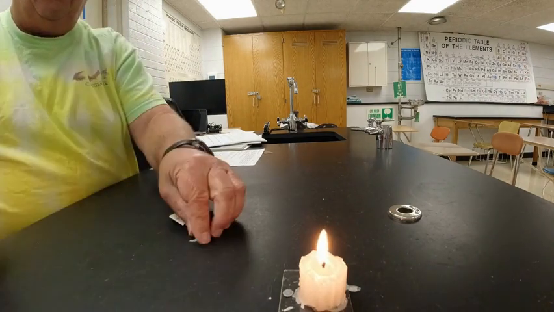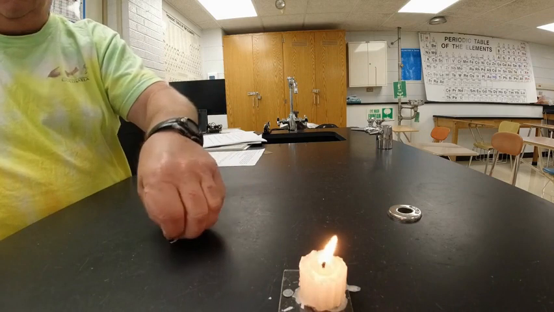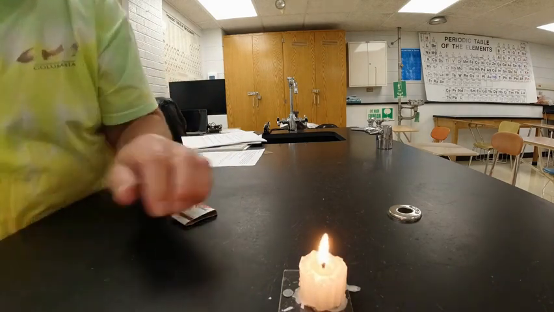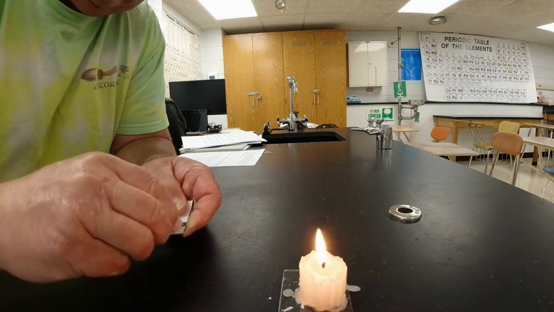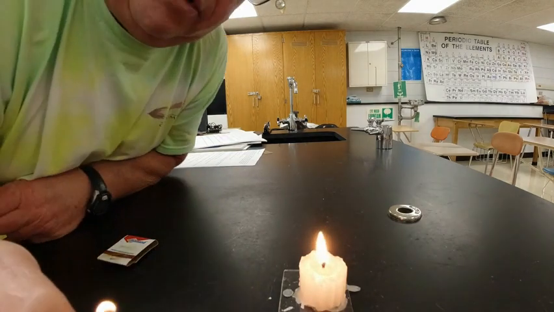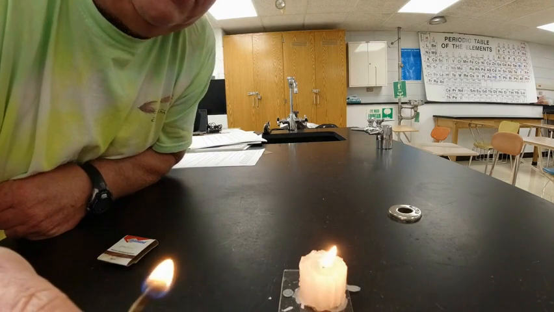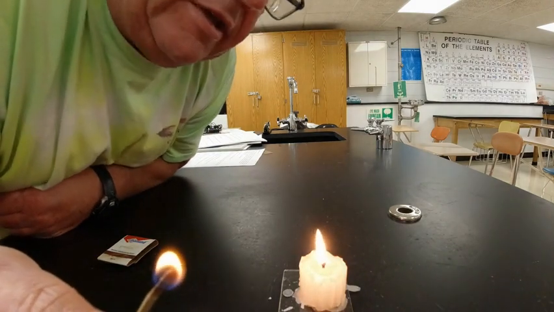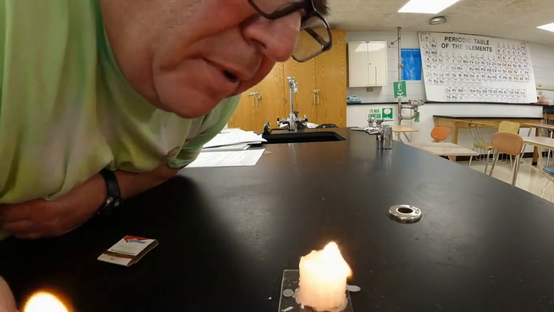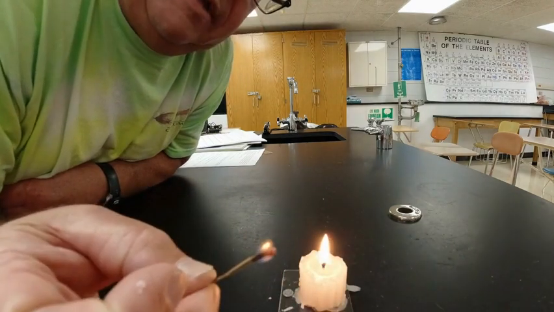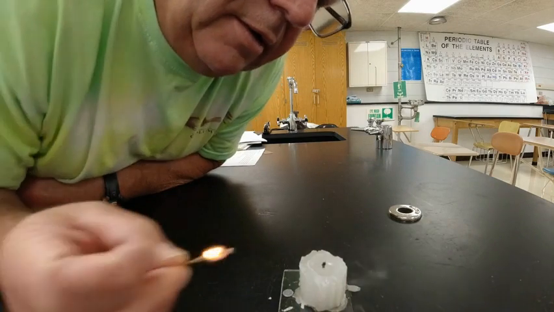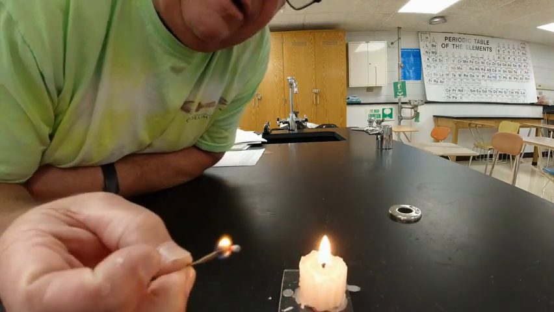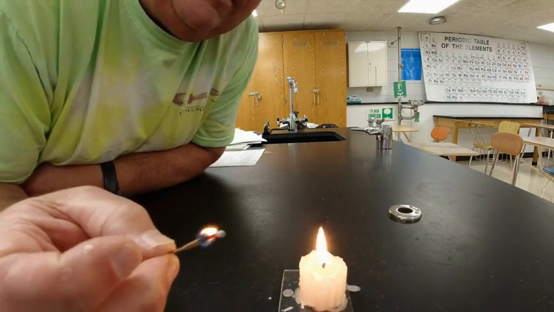All right, so here's my candle. It has been burning pretty good here. I'm going to blow it out. I'm going to put the flame from a match in the smoke above it. Now that worked pretty good that time. I don't know if you guys saw it, but we'll try it again. And there, I didn't touch the wick, all right?